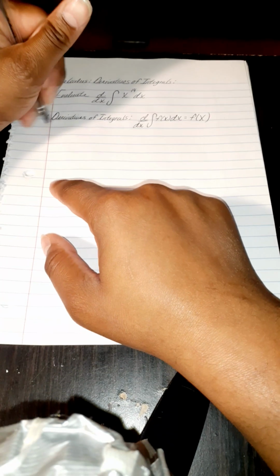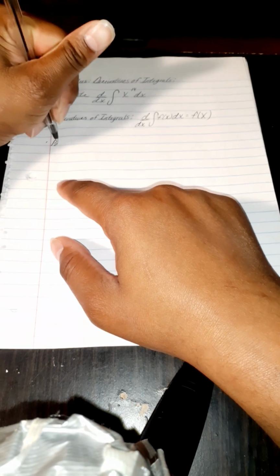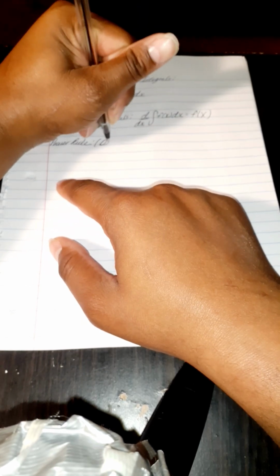Okay, so let me just kind of prove to you, even though we know that the answer is going to be x to the 14th, let me just prove to you why the answer is going to be x to the 14th. So let me just quickly remind you of some very important rules here that you guys probably already know, but we're going to review them anyway. So let's talk about the power rule for derivatives, okay?